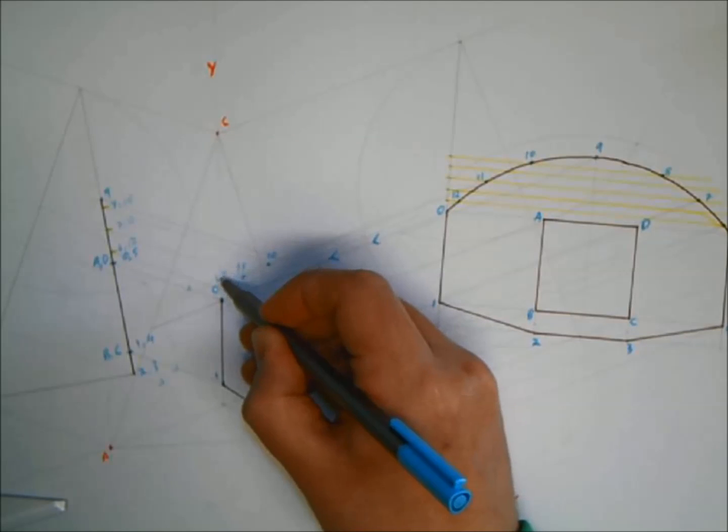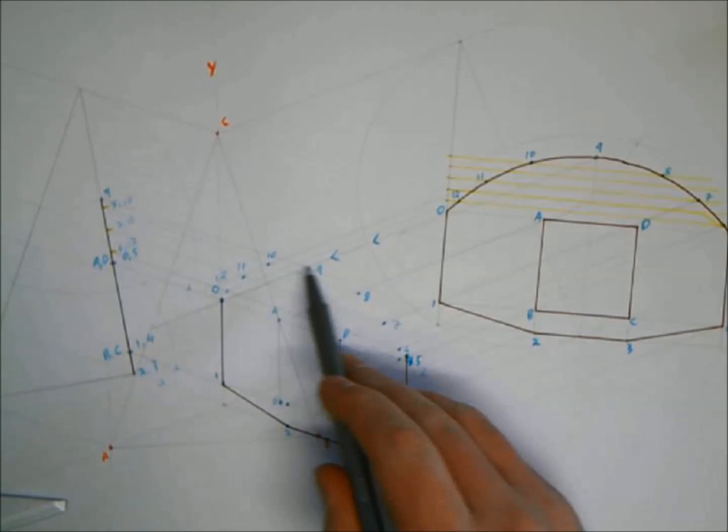So once you found all your points, join them in freehand lightly, and then you can go over strong.